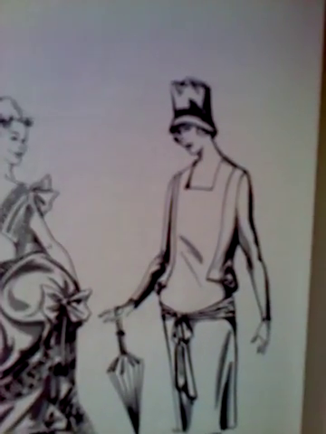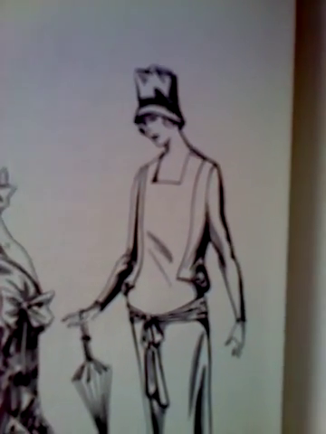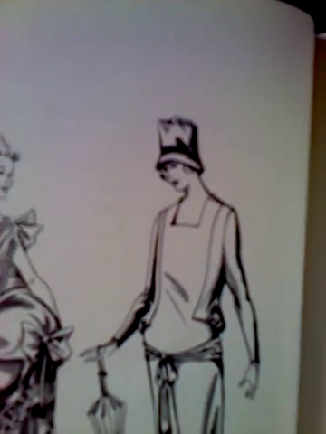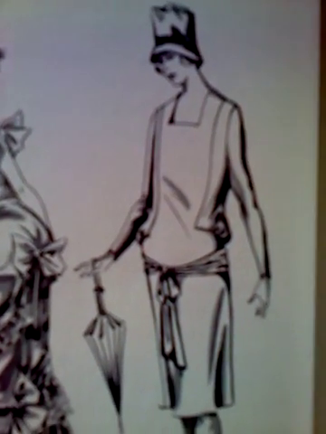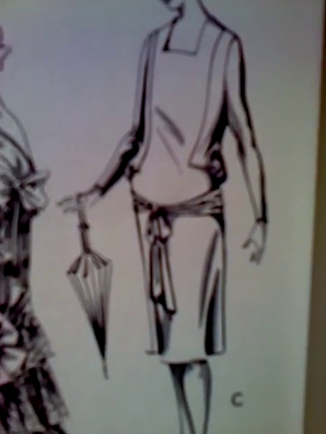So here it's showing some older styles with a tall hat, straight dress with a low-hanging belt and an umbrella, flat or small heel shoes, kind of like Mary Janes.